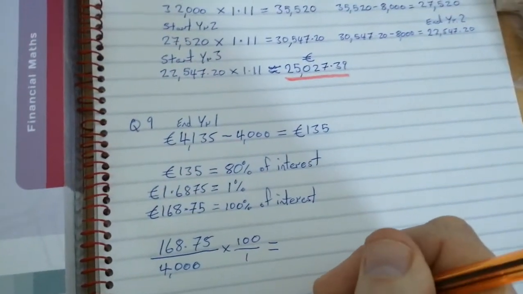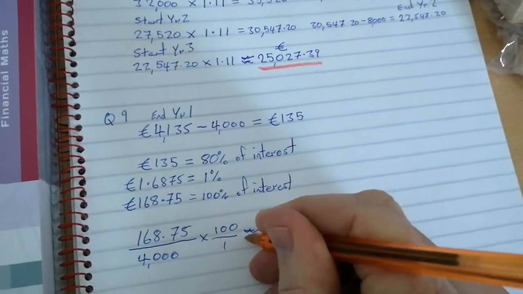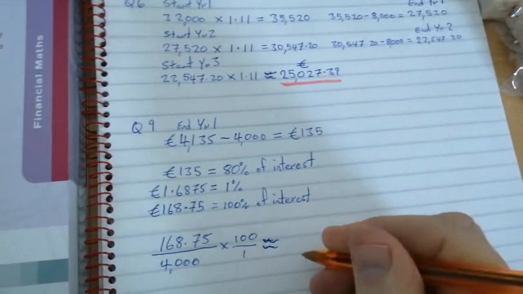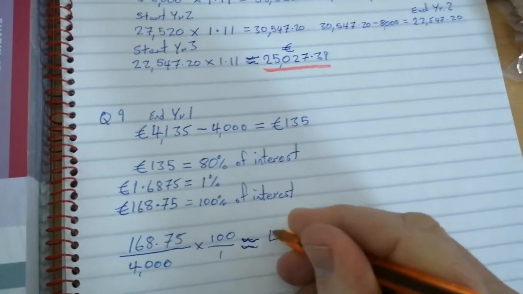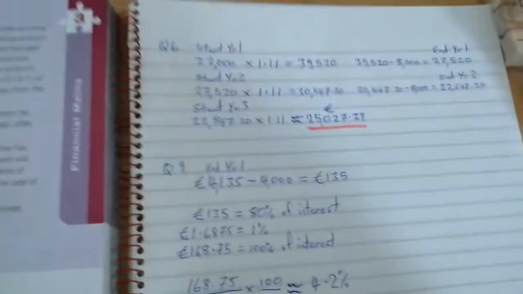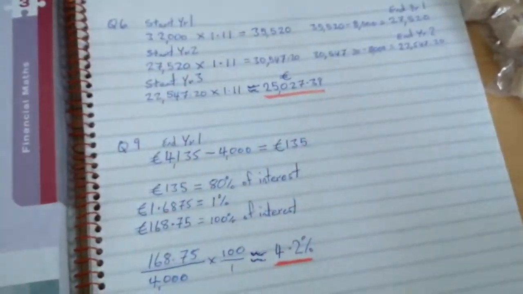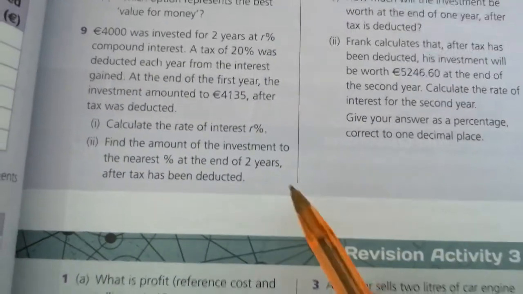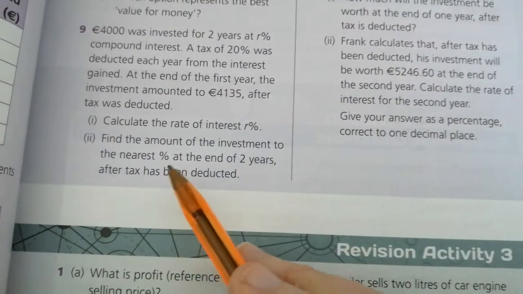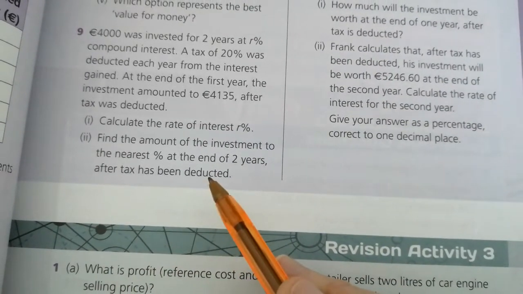Isn't that right? And that comes out to be, well, we should say, approximately equal to, because we're going to have to round off. And if we round to 1 decimal place, that works out to be 4.2%. Okay, and that is the answer to the first part of the question. The second part of the question then is, find the amount of the investment to the nearest percentage at the end of 2 years after tax has been deducted.